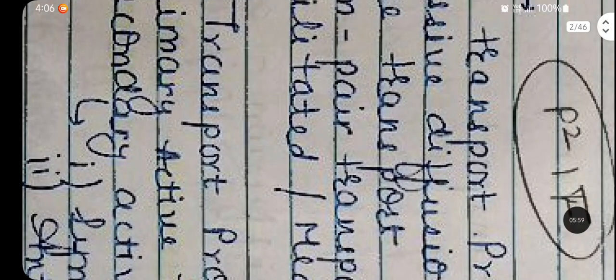Active transport includes primary active transport and secondary active transport. Primary active transport includes ion transporters and ABC, that is ATP binding cassette. Secondary active transport includes symport, also known as co-transport, and the second one is antiport, which is known as counter transport.